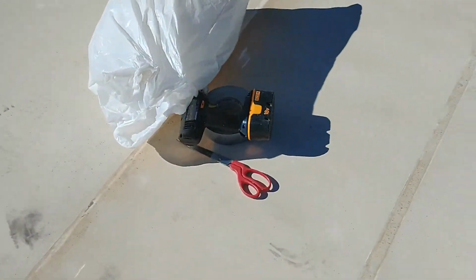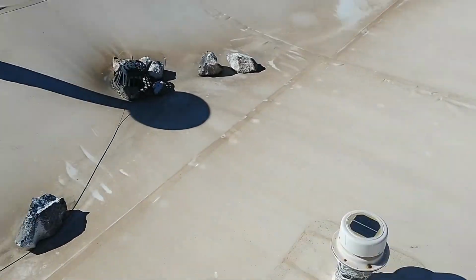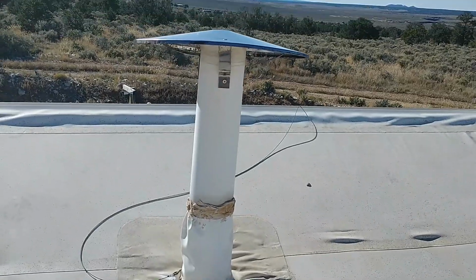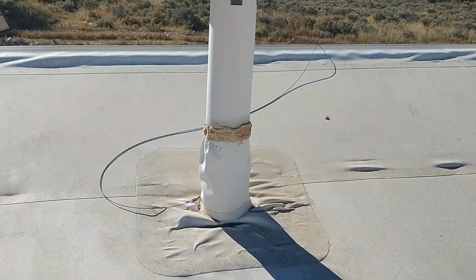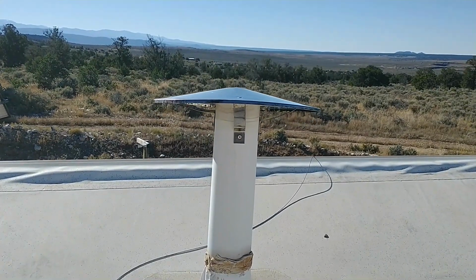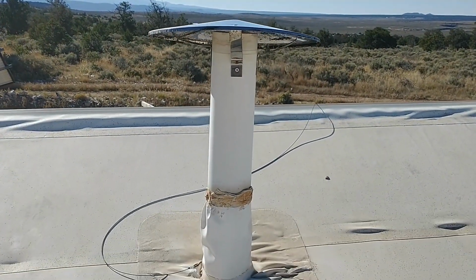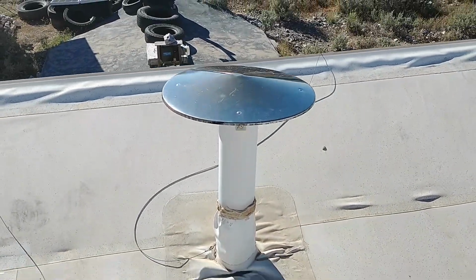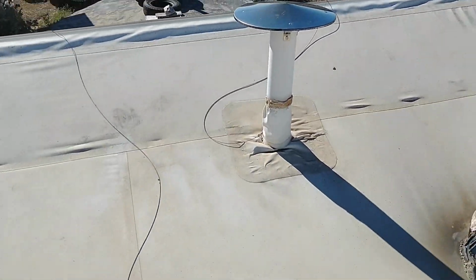All right, so you can see I got my bag of stuff there, and there's the pipe as it sits. It's actually a little bit taller than a foot above the roof. And you can see it's got that little hat on it with the straps screwed to the pipe. So gonna go ahead and take that apart and get it wrapped up.